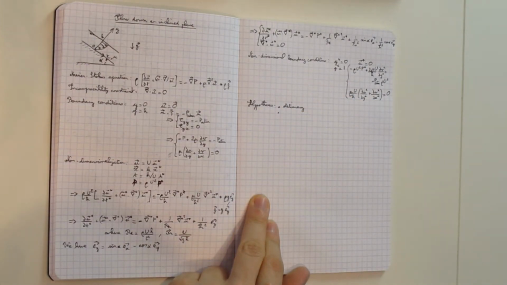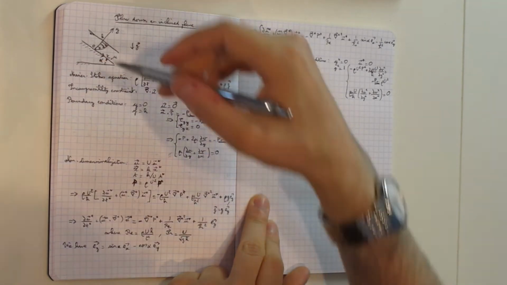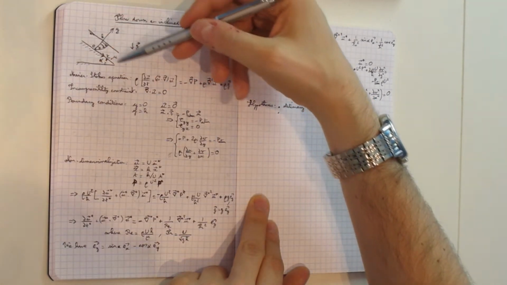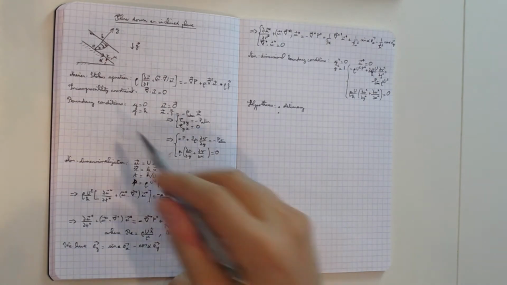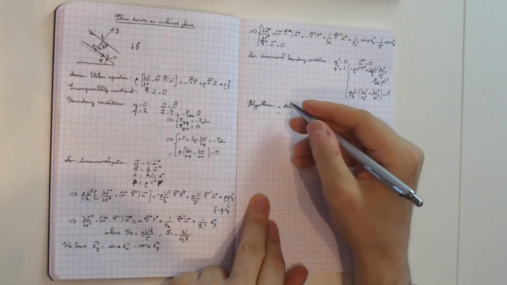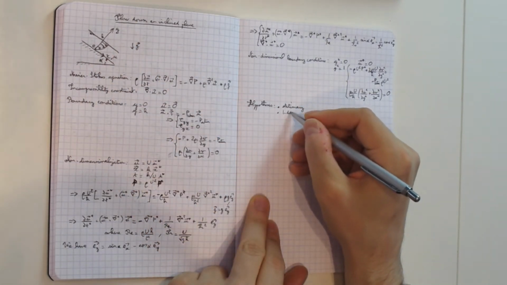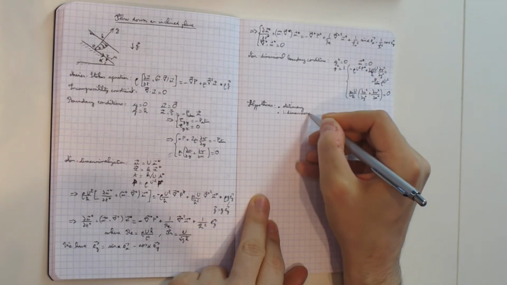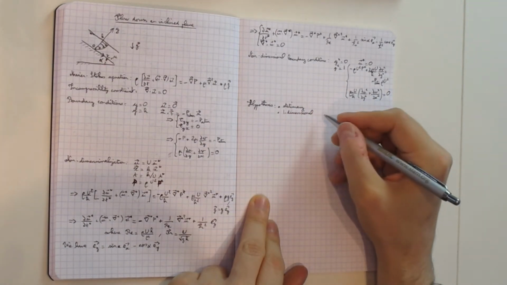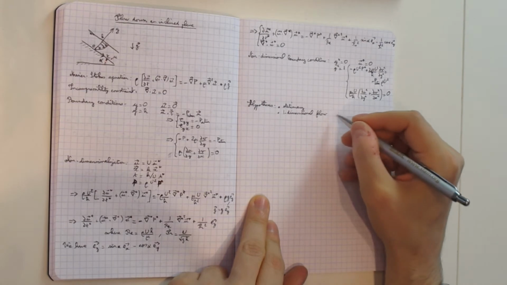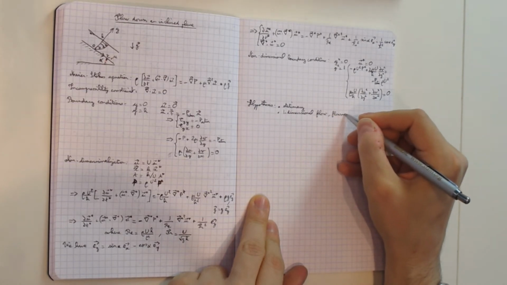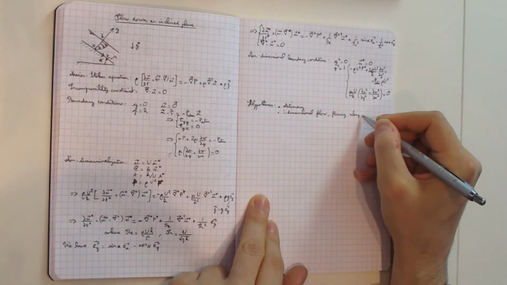Then what we're going to say is that the flow is one-dimensional. There's only velocity flowing down, okay? There is no velocity in the y direction. So we're going to say that this is a one-dimensional flow flowing along the wall.